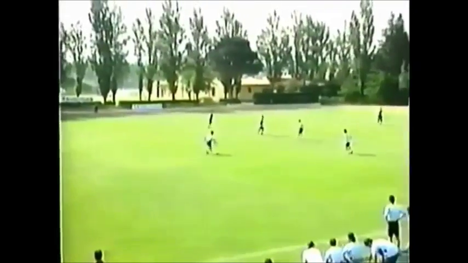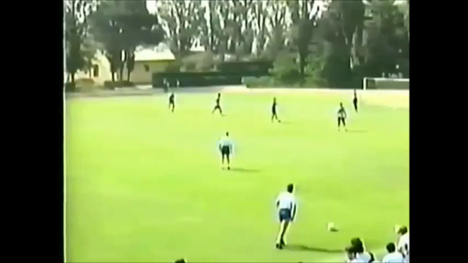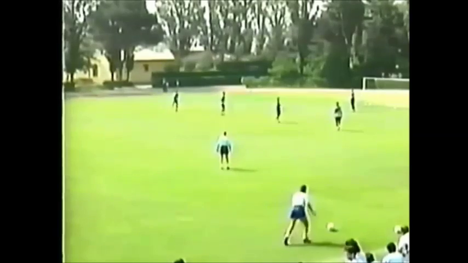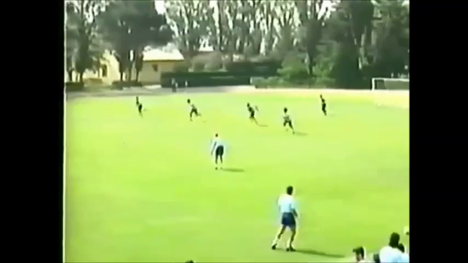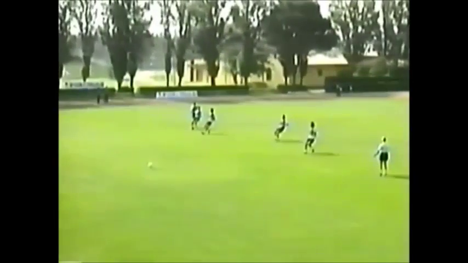The correct interpretation of the intention of the opponent with the ball is a fundamental factor to decide the kind of movement to make. This last exercise gets the backs used to sprinting immediately forward along the same line as soon as the ball is released.